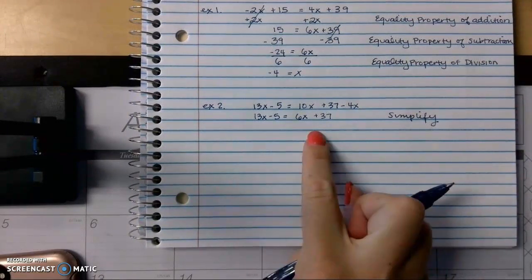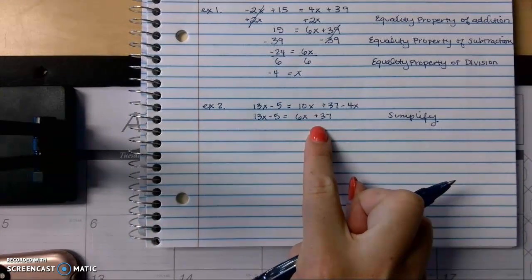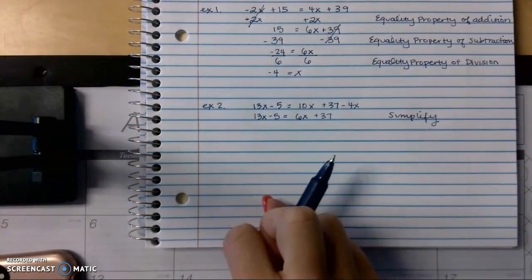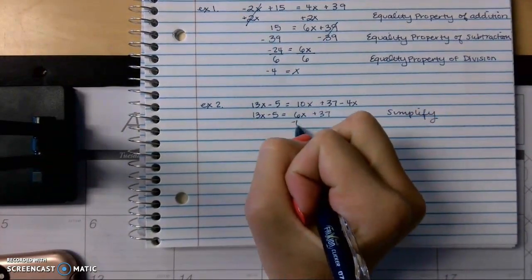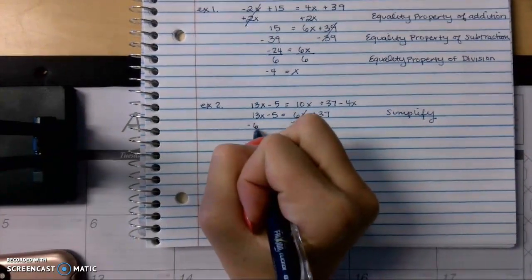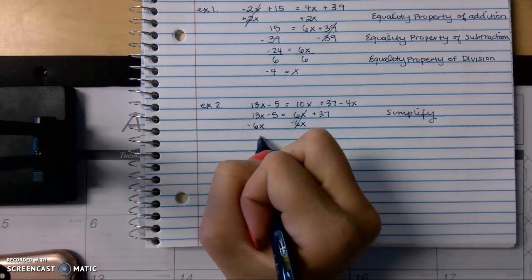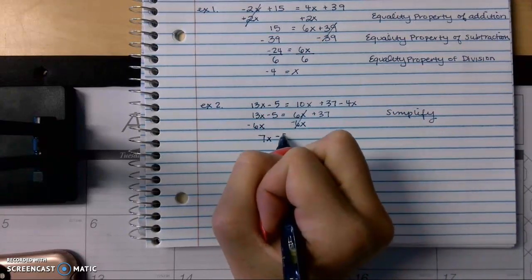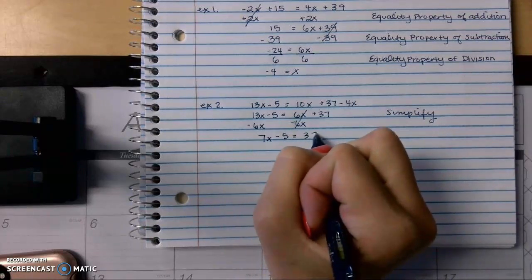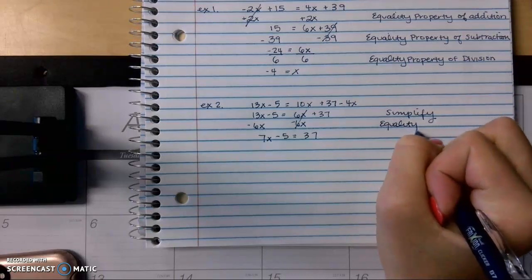Alrighty, so now I need to get my variable to one side. I could either subtract 13 or subtract 6. I'm going to choose to subtract 6 on this one. So that is going to cancel out, getting the variable onto one side. 13x minus 6x is going to give us 7x minus 7, which is going to be equal to 37. And I use the equality property of subtraction.